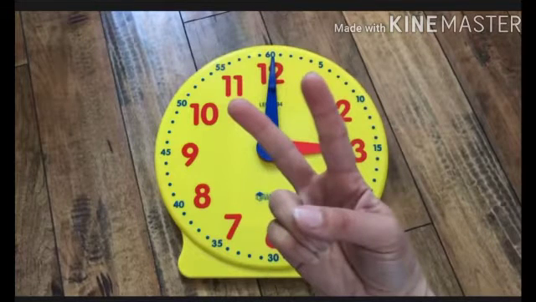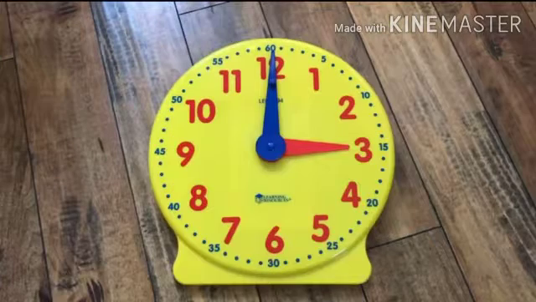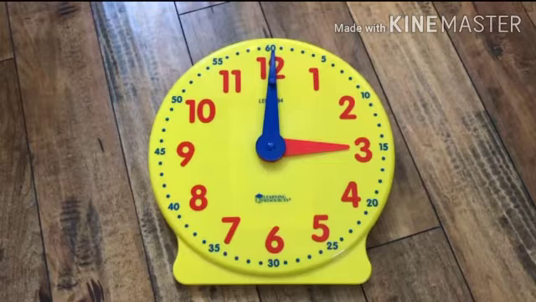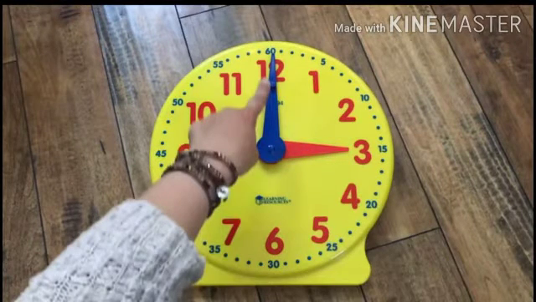A clock has two hands. Children, we all have two hands, right? Yes. Similarly, the clock also has two hands, long hand and short hand. This is the short hand. The short hand tells us the hour. So, the short hand is called the hour hand. This is the long hand. The long hand tells us the minutes. So, the long hand is called the minute hand.